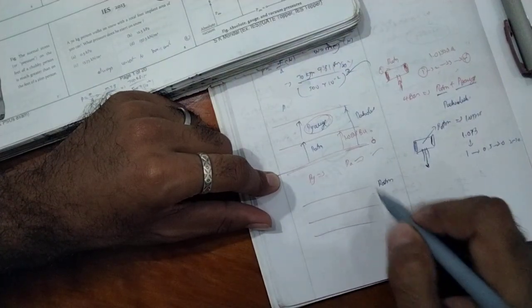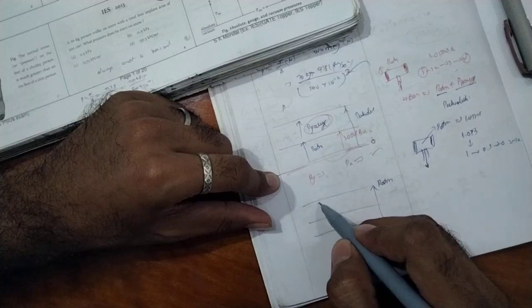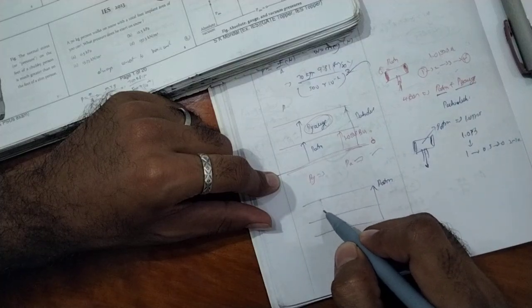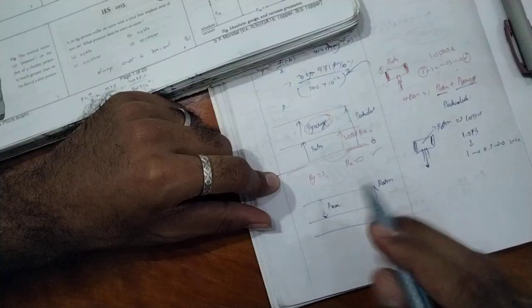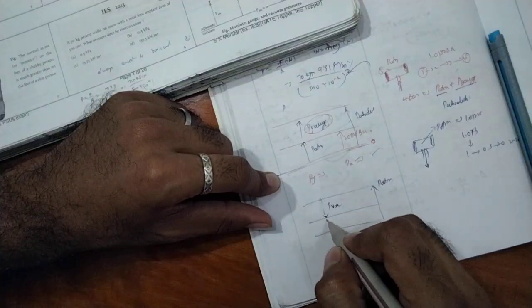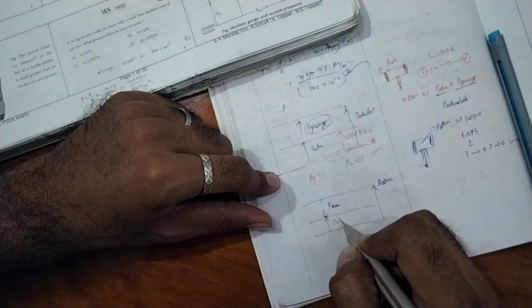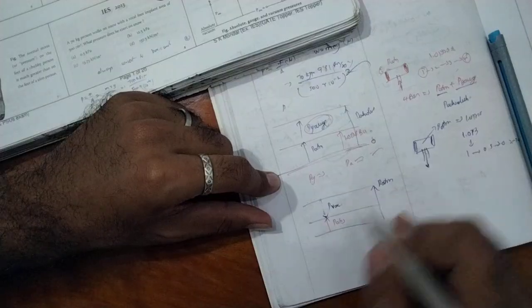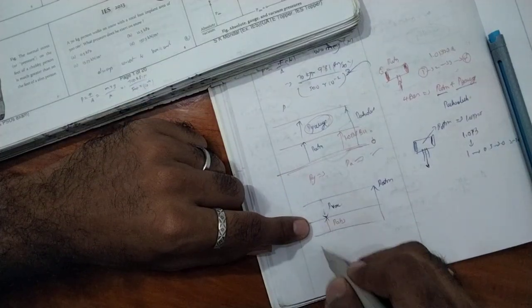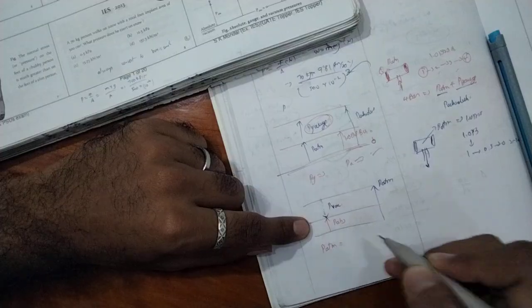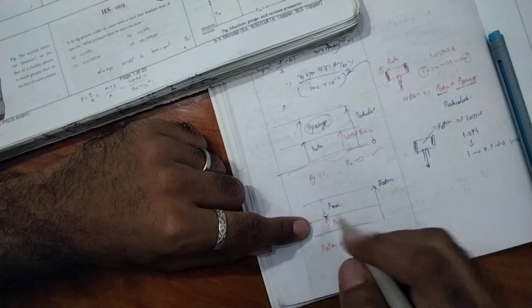So this entire thing will be P atmosphere. Now it will start to decrease. This is called P vacuum, and there is a limit beyond that. This is called P absolute. So if you want to put it together, P ATM equals this, and we have to subtract this total thing.